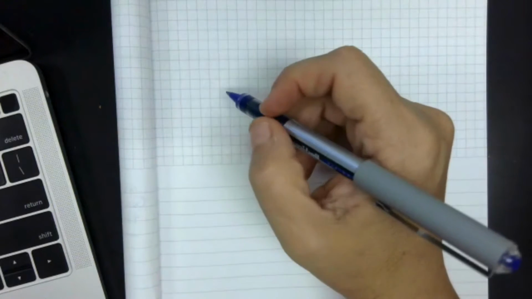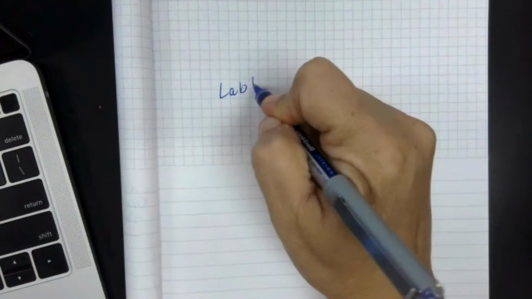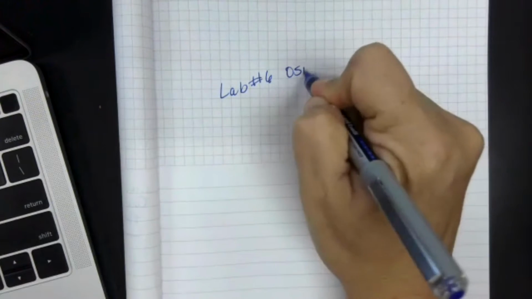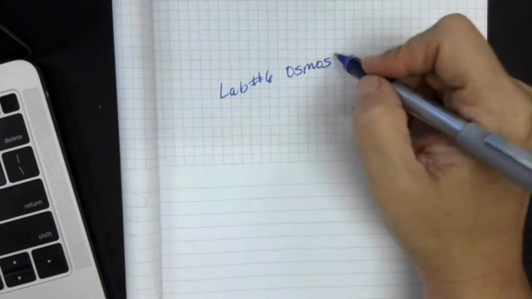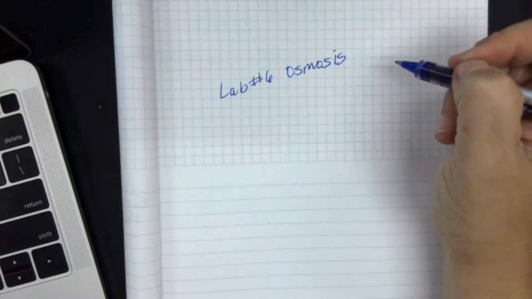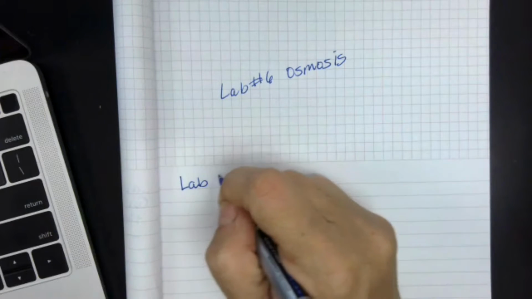Even though I'm not here today, I want you to do this lab. You don't have to write this down, but leave a page or two for lab number 6, which was osmosis. Leave a page or two in your notebook, although it doesn't really matter if they don't go in order. That was the one we did with the colored dialysis tubing. So we're going to call this one lab 7.